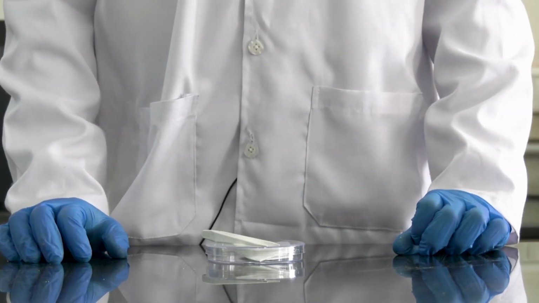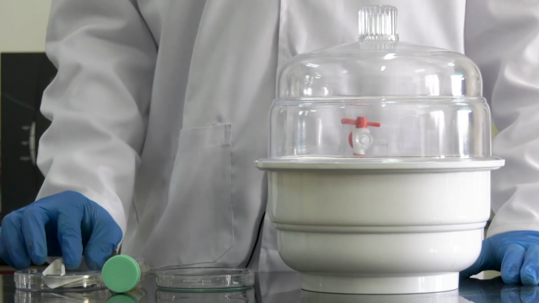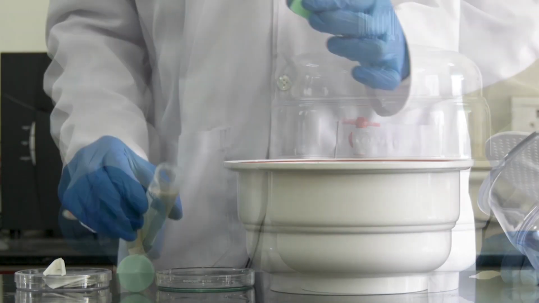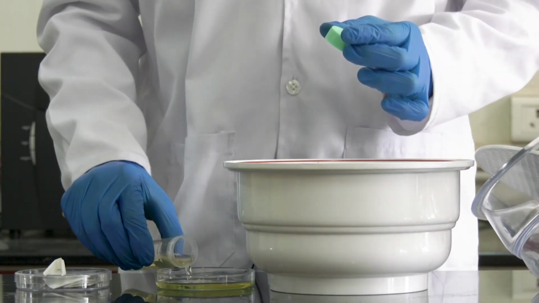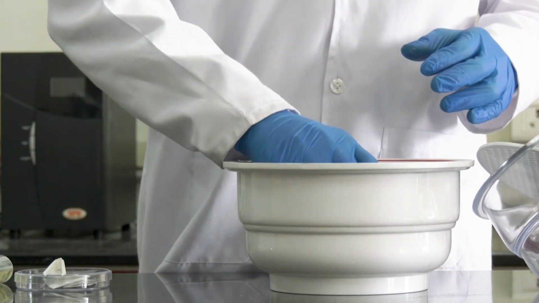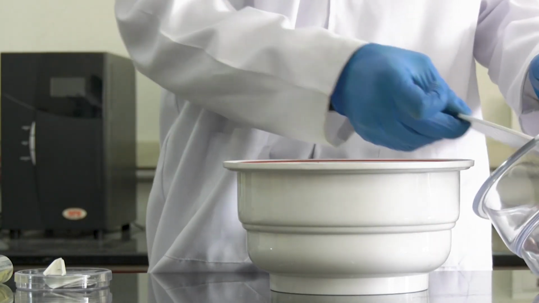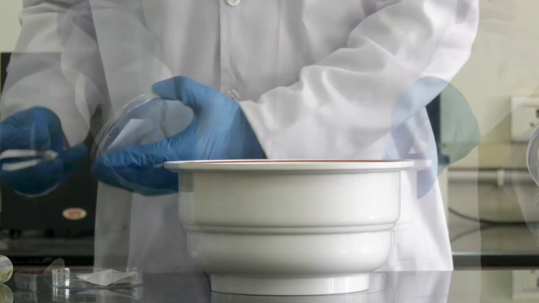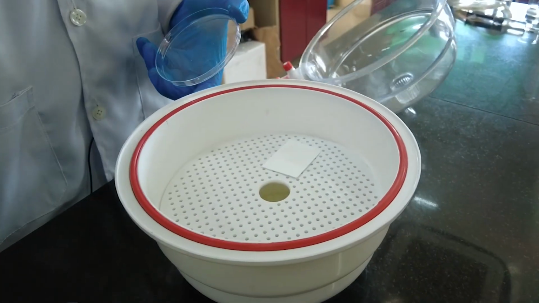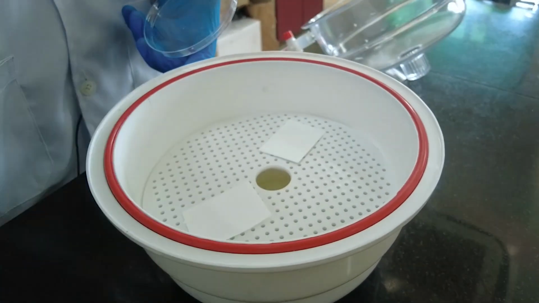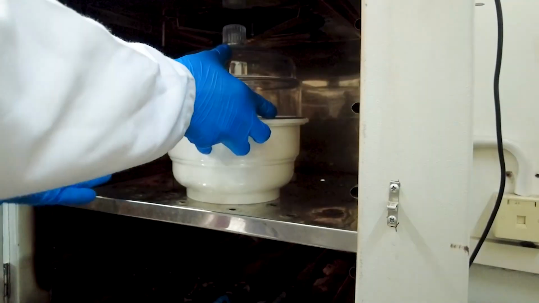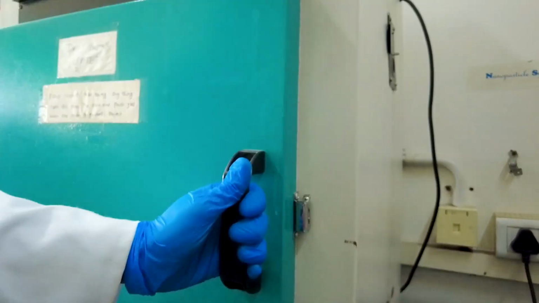Now we will perform the cross-linking step. We will cross-link the nanofibers using a 2.5% glutaraldehyde solution. Pour the glutaraldehyde solution into a petri dish and place it at the bottom of the desiccator. Place the nanofiber mat in the desiccator and heat it at 37 degrees Celsius for 15 minutes in a hot air oven.